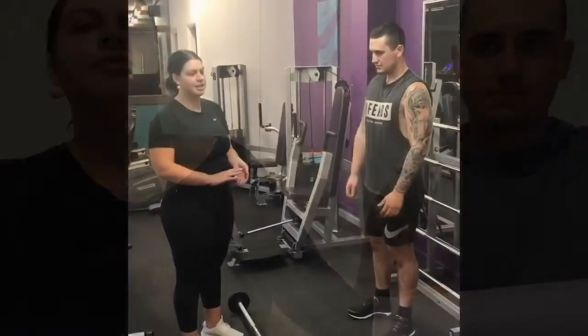There is a mixture of compound movements, meaning exercises that use more than one muscle, and then there's isolation in there. Isolation means that you're just using that one specific muscle for the exercise. Alrighty, so now we're going to start your program.